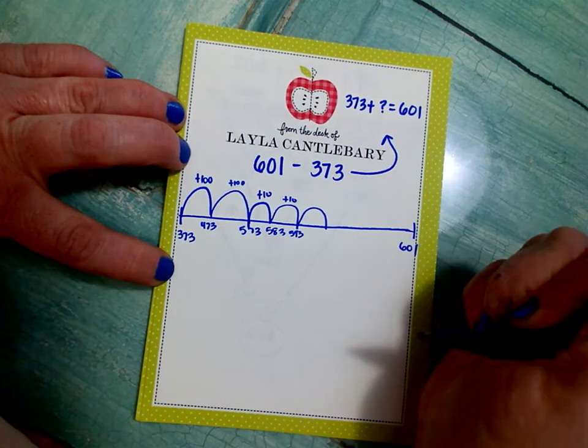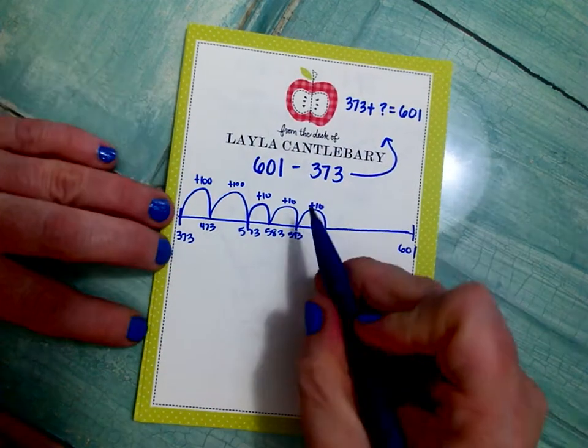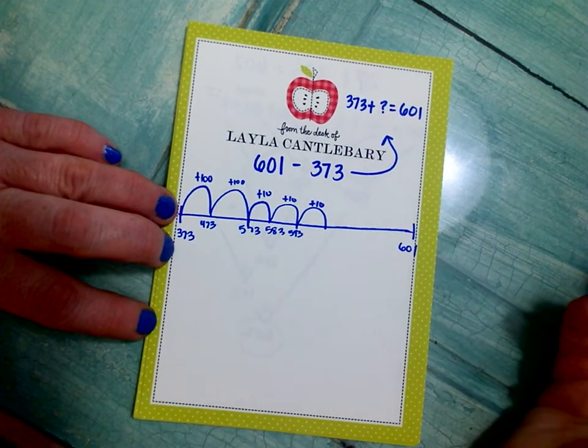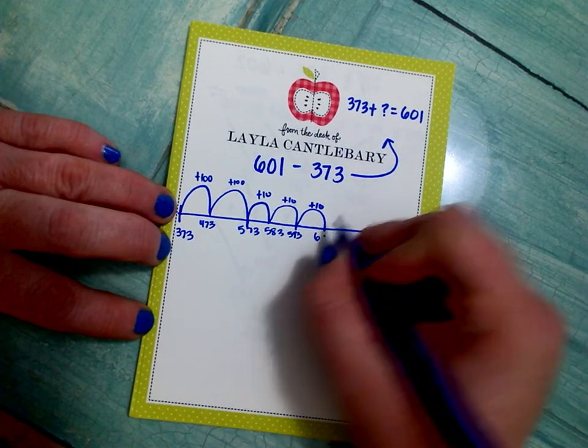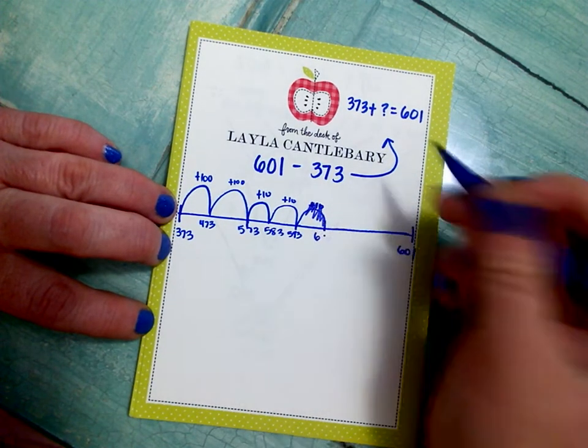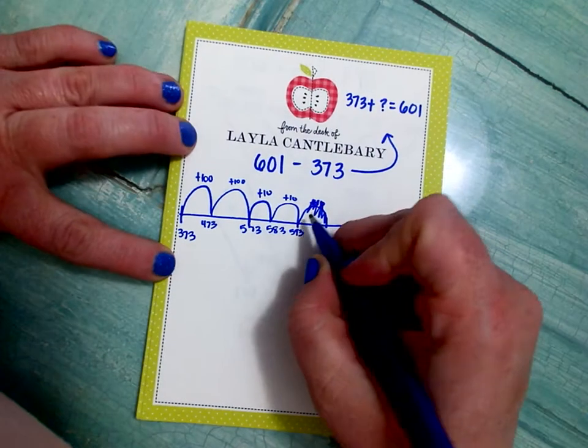Another, ooh. Now I can't add plus 10 because it would be too much. But some students might go plus 1, plus 1, plus 1, and that's okay. So I'm going to say 603. Oh, that's too much. Oops. I wish I had used a pencil. This is a great reason for students to only use pencils in math.